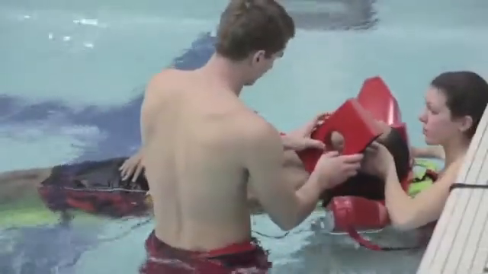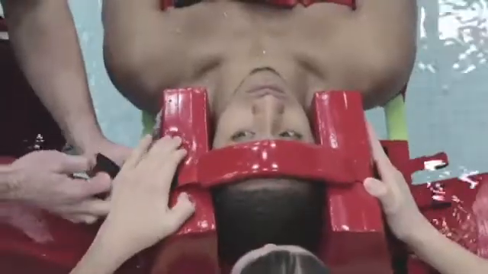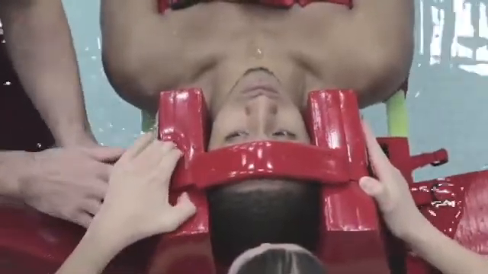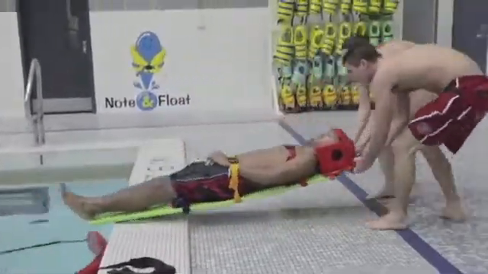Remember, your priority is to care for any life-threatening conditions. If at any time during the procedure the victim is not breathing or has other life-threatening conditions, immediately remove the victim from the water and provide appropriate care.